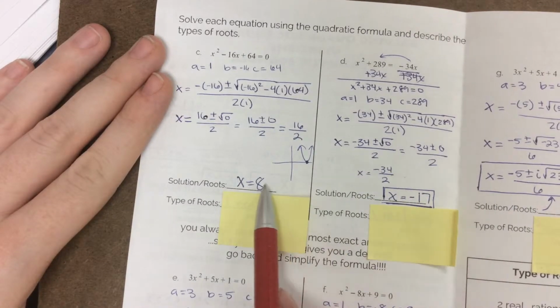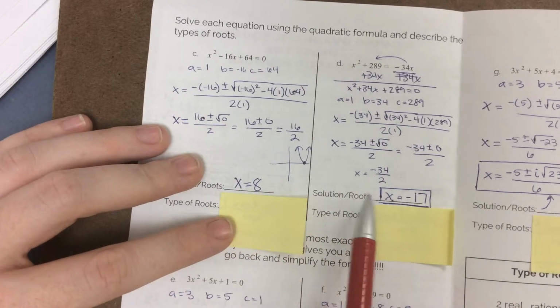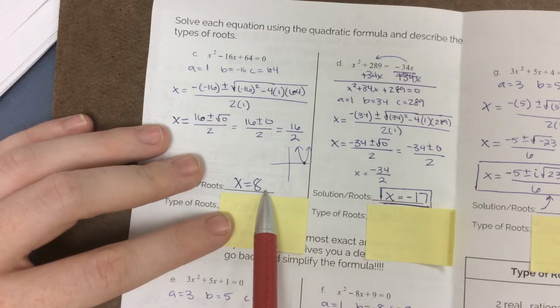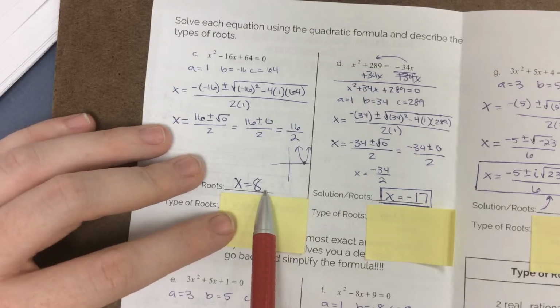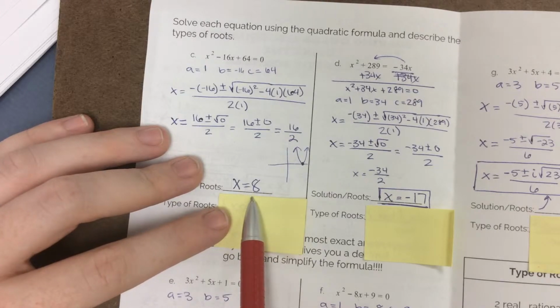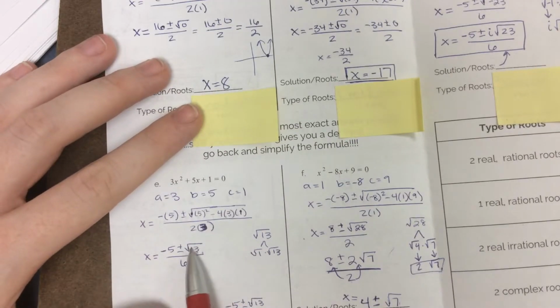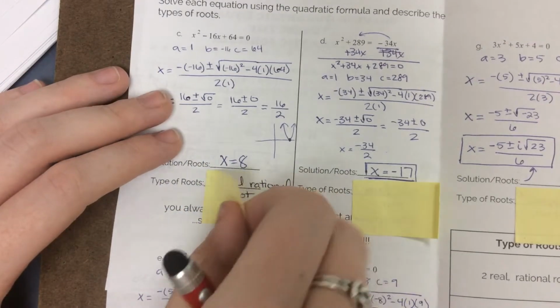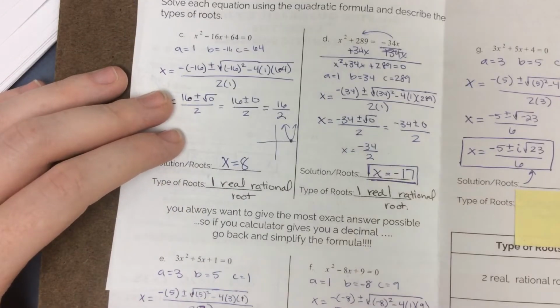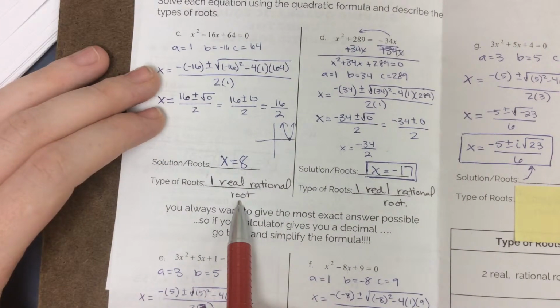Okay, is it a real number or an imaginary number? It's real because there's not an i in there. And then is it going to be rational or irrational? It's going to be rational because it can be written as a fraction. That's a technical definition. It's not irrational because we're not left with a square root that makes it, quote, messy.